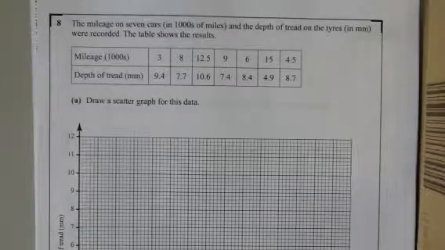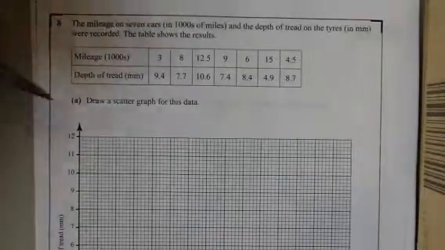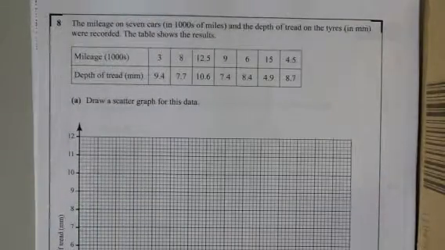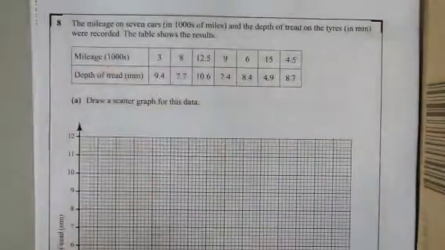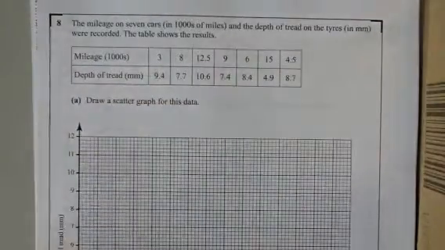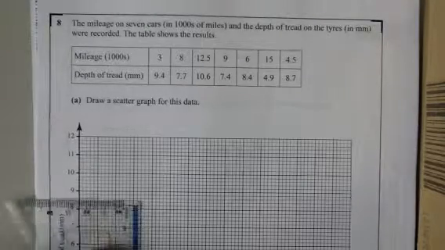Okay, so in this question we're given the mileage on 7 cars in thousands and the depth of tread in millimetres, and they're recorded in this table. Draw a scatter graph. Okay, so we're going to be plotting these points. So mileage on the bottom axis, so 3, 9.4. So there's 3. And then we want to find out where 9.4 would be on this axis.